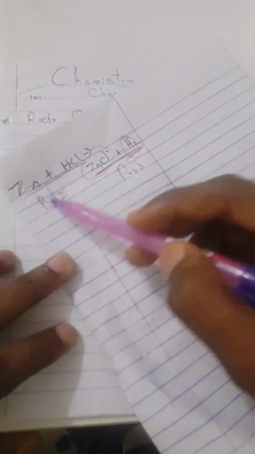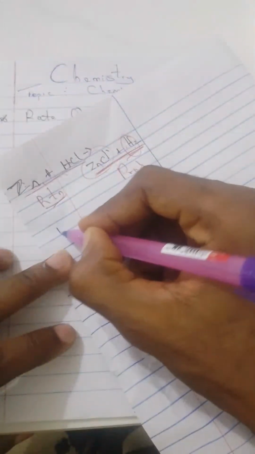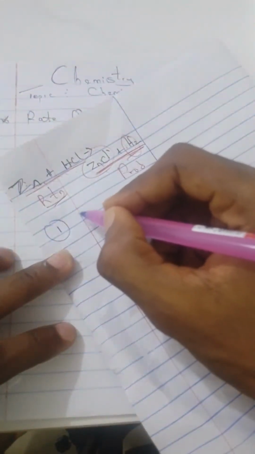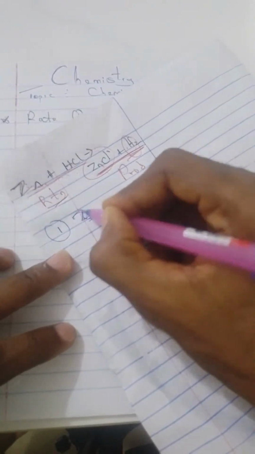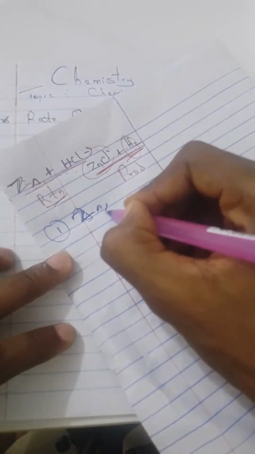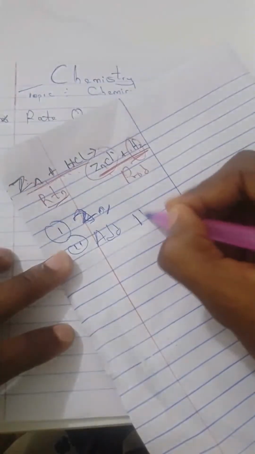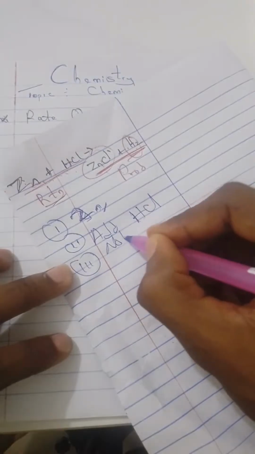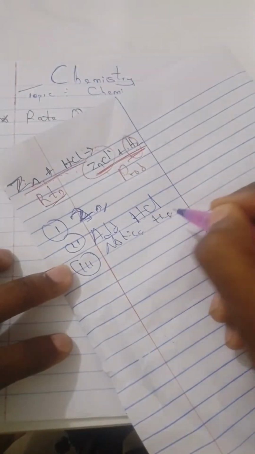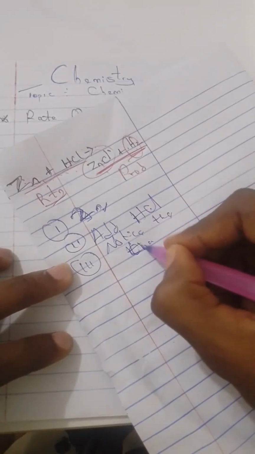So if you want to use this reaction that I used here as a case study, if you want to measure the rate of this reaction, what would you do? Number one, we take a given mass of zinc. Number two, we add hydrochloric acid to it, or we add excess hydrochloric acid to it. Then number three, we notice the change. We notice the time it takes for this zinc to react with this HCl.